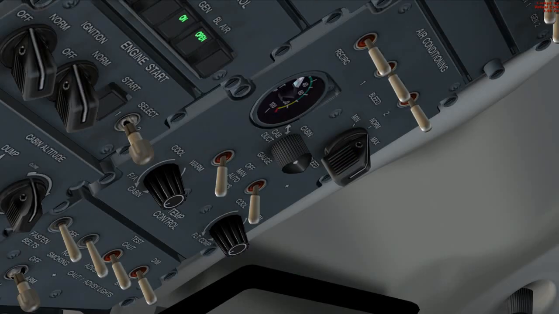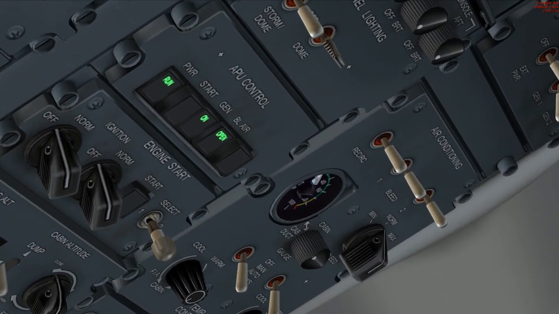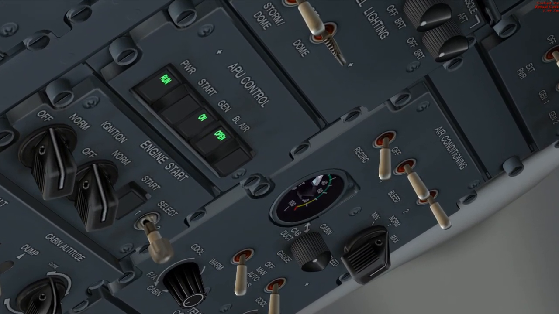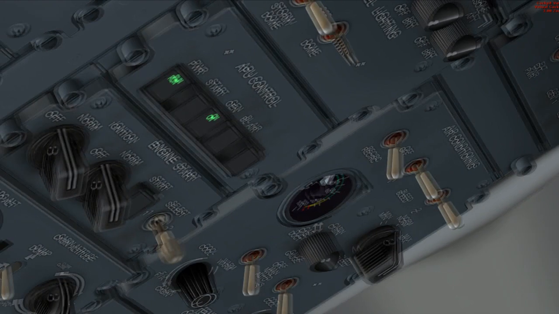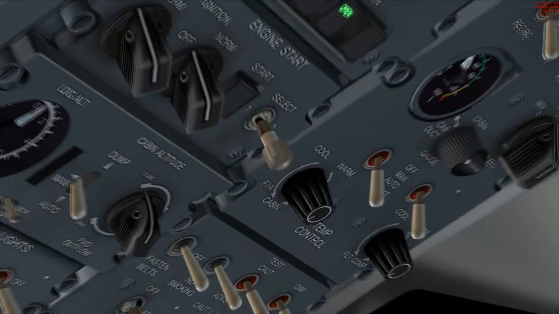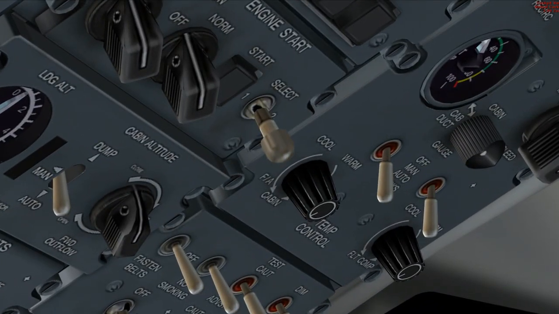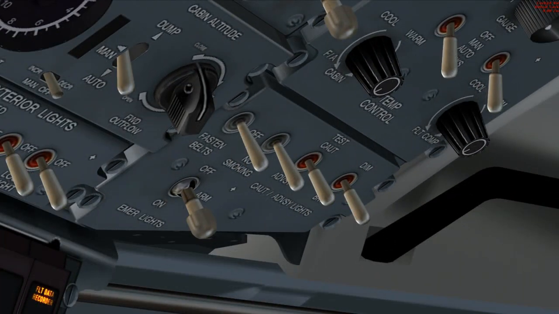Bleed air is on. See air conditioning, turn the recirculating fans on. Bleed, you could probably put one on, not sure. I think that's in auto, that's in cooling.